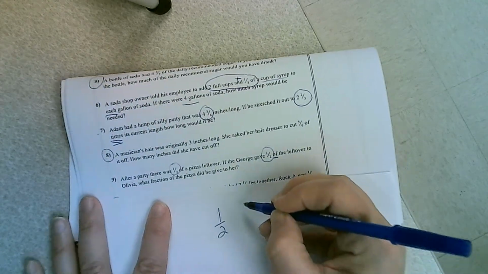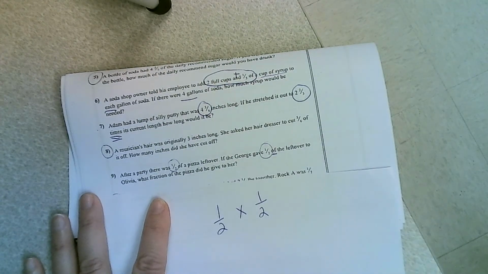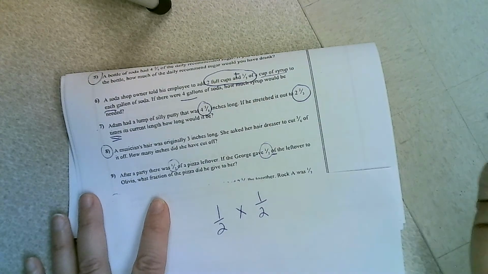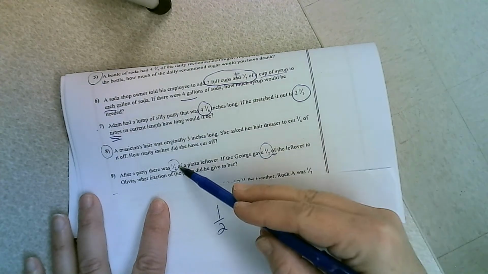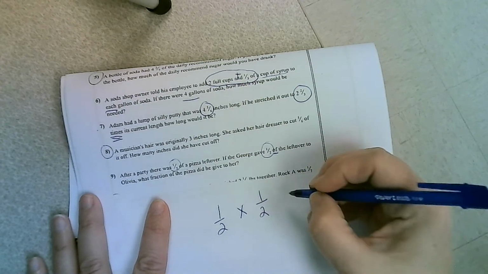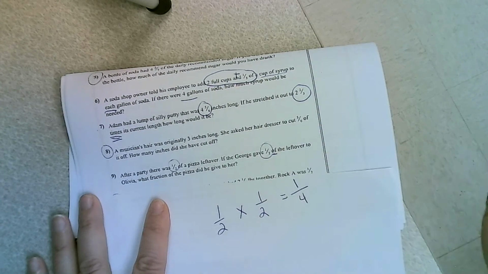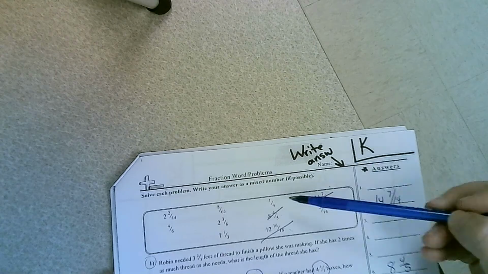Half of half. If you remember when we did 1/10 of meant multiply. So if you have a fraction in the word of, that means that fraction times whatever it's talking about. And here the leftovers means 1/2, the pizza. That's what the leftovers is. So 1/2 times 1/2. 1 times 1 is 1. 2 times 2 is 4. Simplest math. No mixed numbers. 1/4. Oh, there it is, 1/4. And you write it in.